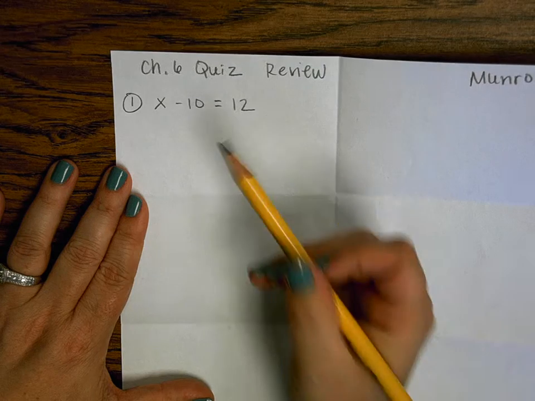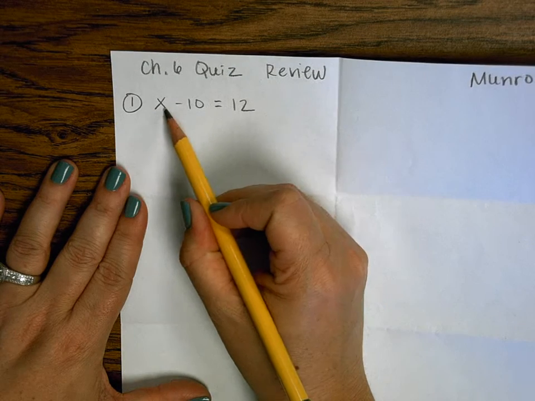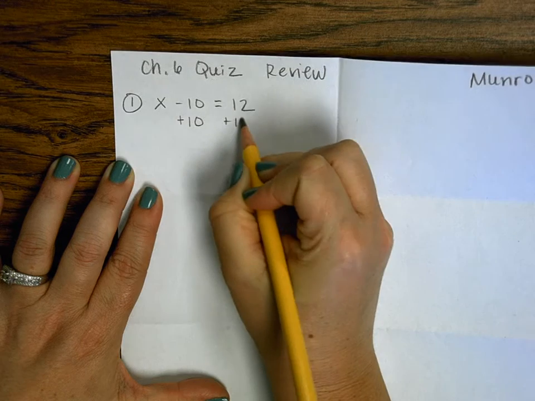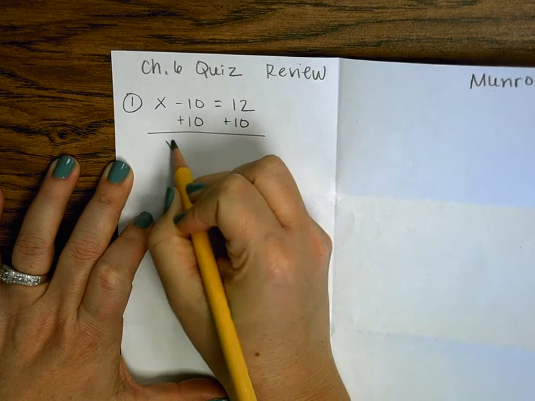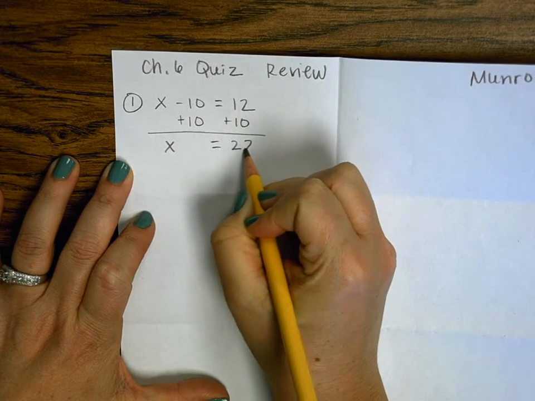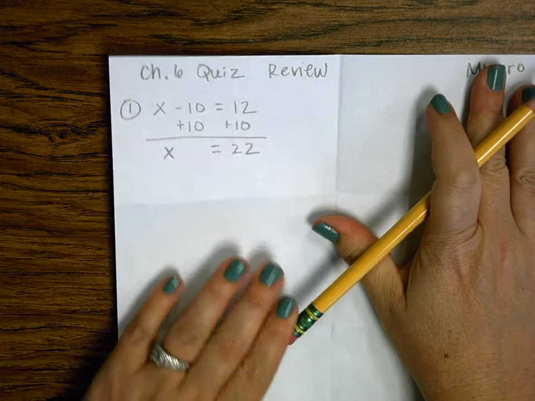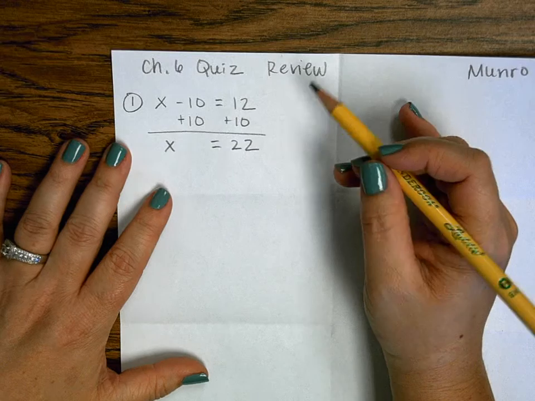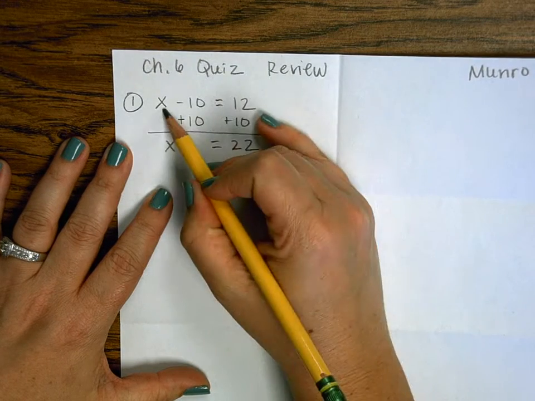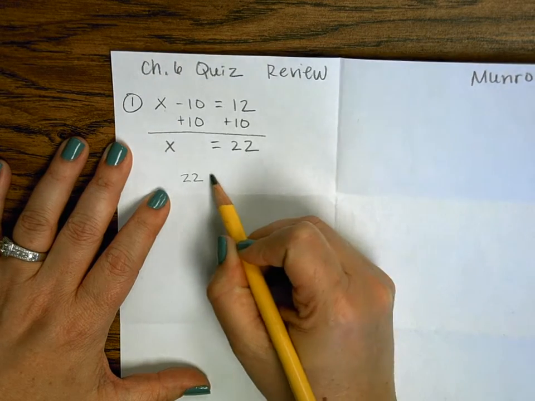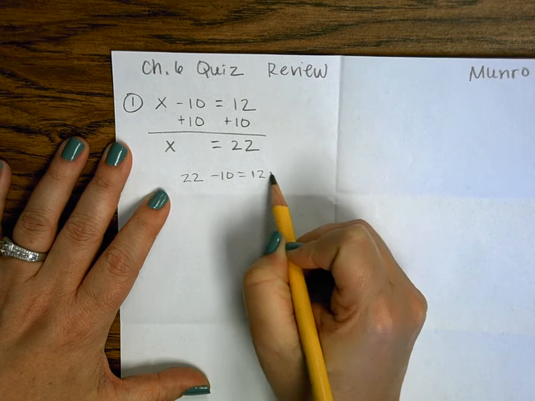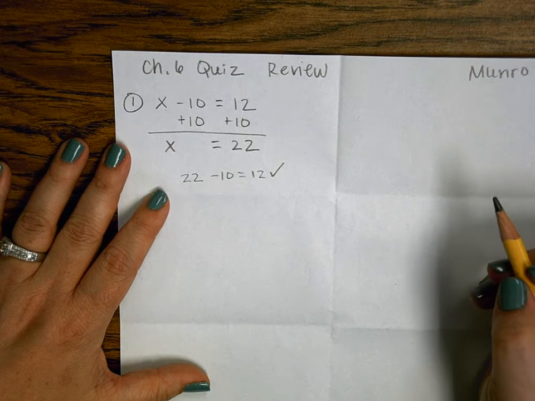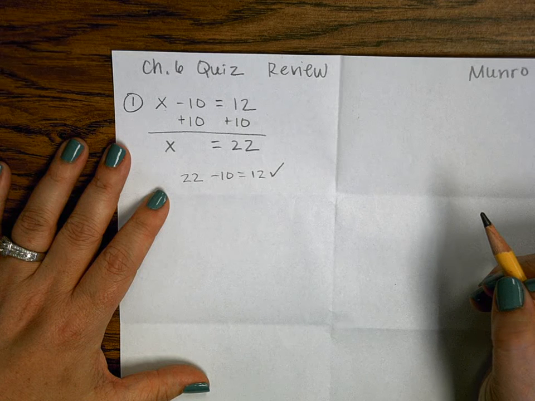It's a fairly simple problem because we're subtracting. In order to isolate the variable, we have to add 10 to both sides. So x will equal 22. Now, of course, you can check all of your work on the quiz. That guarantees you get 100%. So if you plug back in 22 for x, 22 minus 10 is 12. You'll have plenty of time to check on the quiz, so I recommend you do that every time. Any questions on number 1?